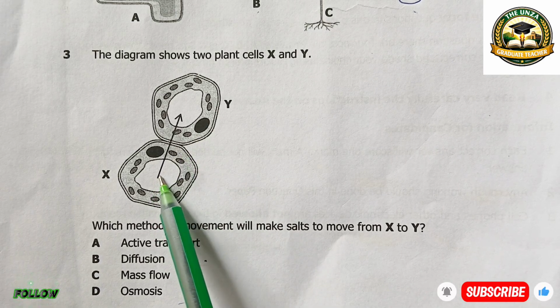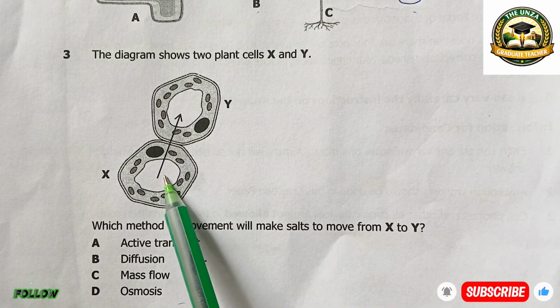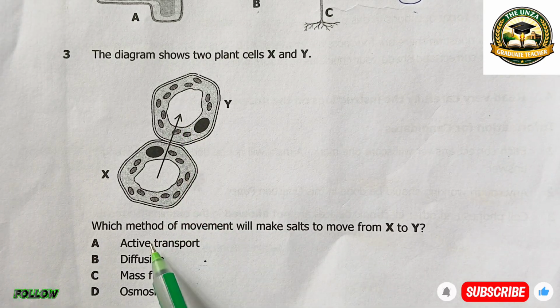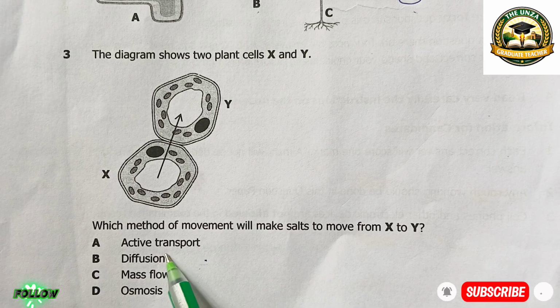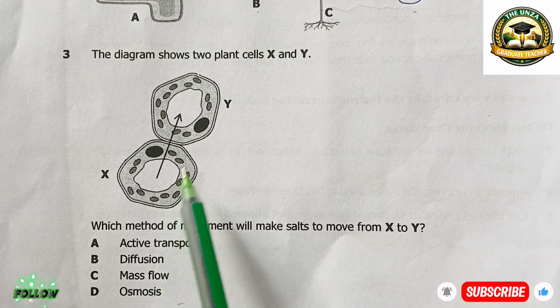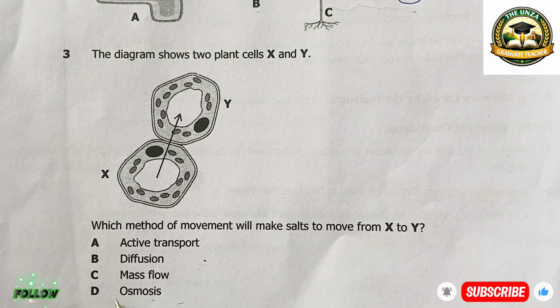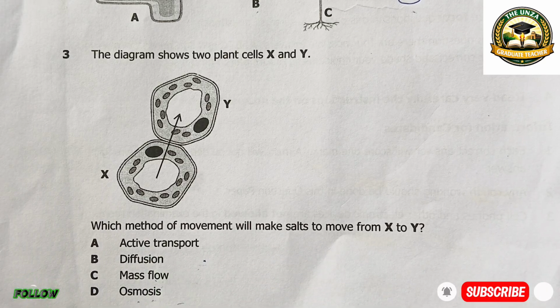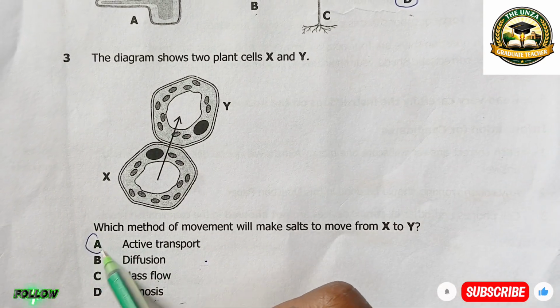And it's the movement of particles from lower concentration to higher concentration. Now diffusion is the movement of particles from higher concentration to lower concentration. Diffusion does not need energy, but active transport needs energy. As for osmosis, it is talking about water molecules. Then mass flow is the bulk movement, like in the xylem and also in the blood. So the answer here is active transport.